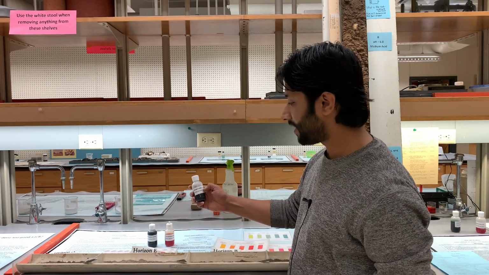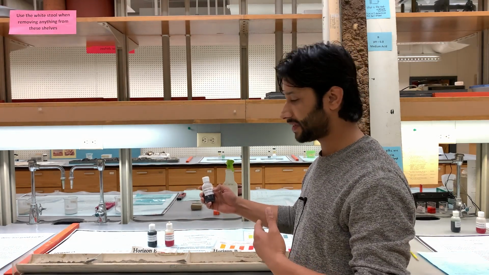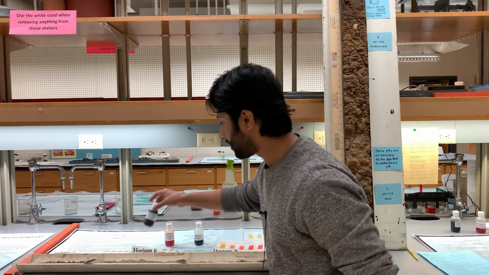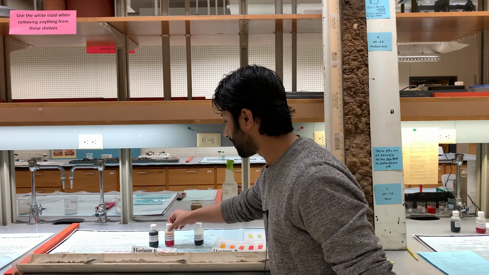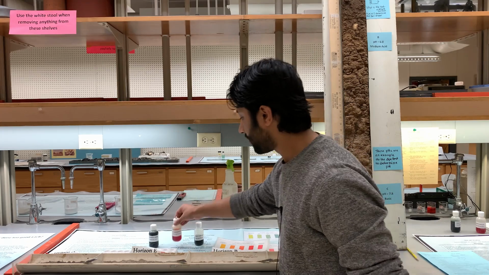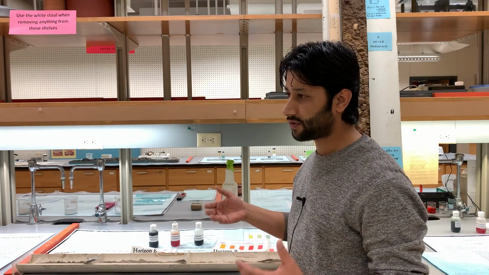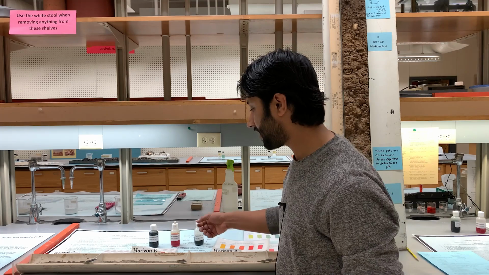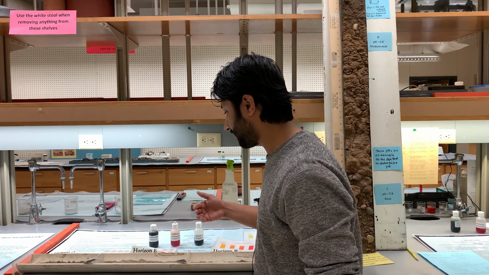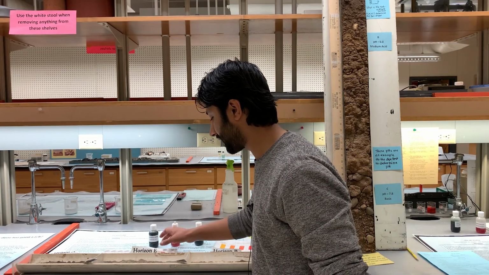The bromothymol blue is used for more toward basic pH. The bromocresol green is used for more acidic pH, and then this is the intermediate pH. So if you have no idea what the pH of your soil is, you can start with the red dye, and then if needed, you can move to those other dyes.